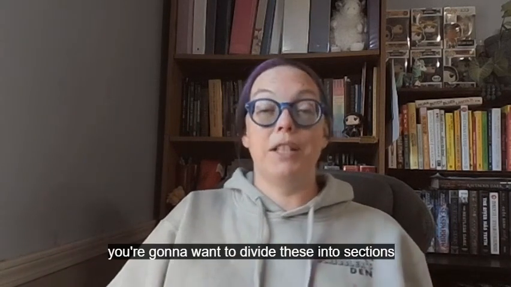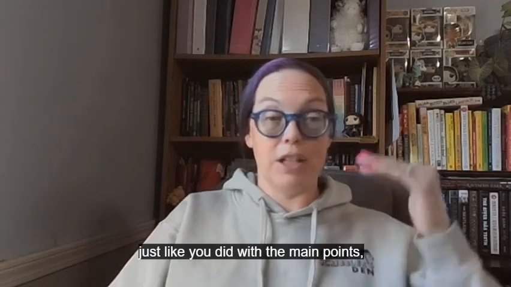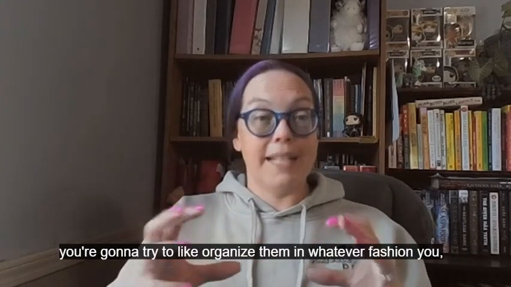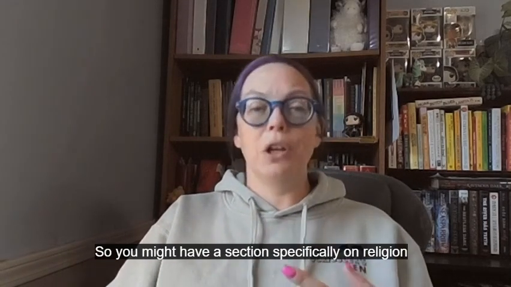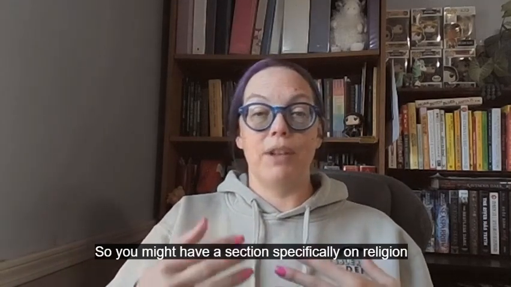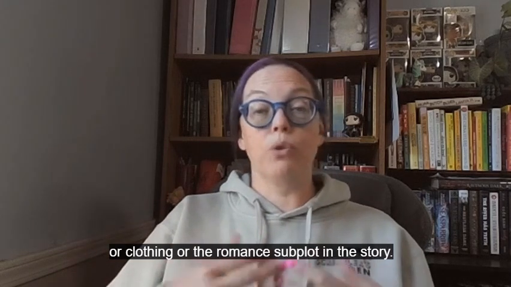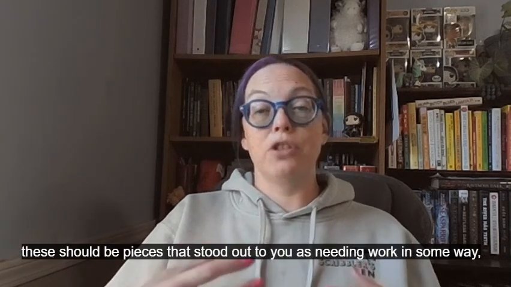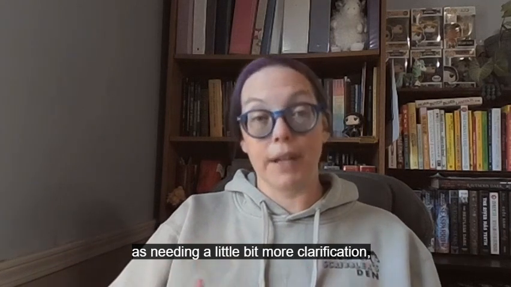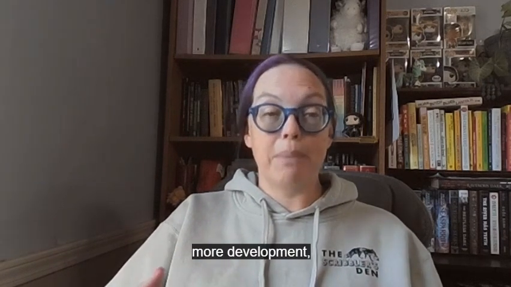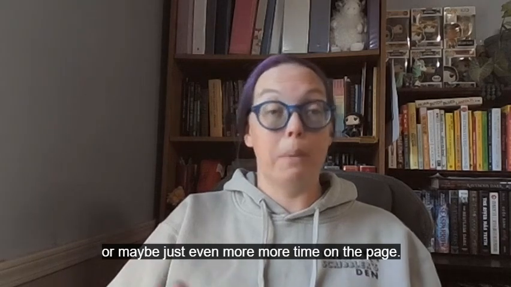And again, you're going to want to divide these into sections, just like you did with the main points. You're going to try to organize them in whatever fashion you need to for the feedback that you're giving. So you might have a section specifically on religion or clothing or the romance subplot in the story. These should be the pieces that stood out to you as needing work in some way, as needing a little bit more clarification, more development, or maybe just even more time on the page.